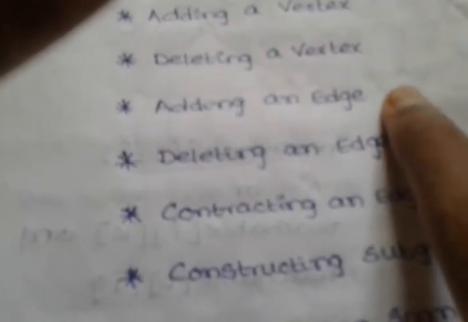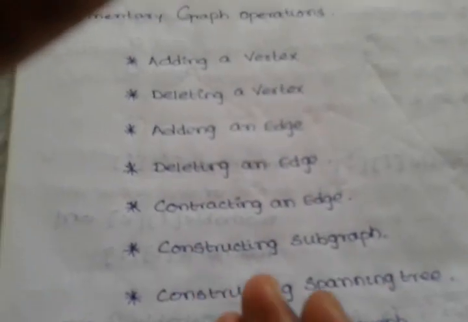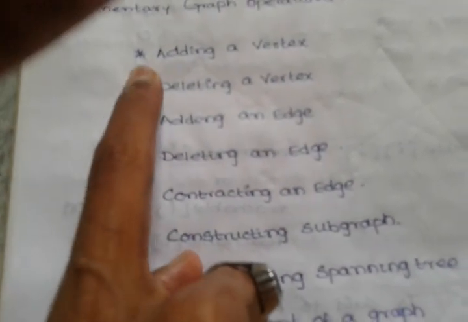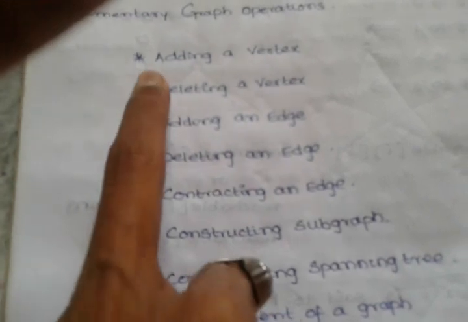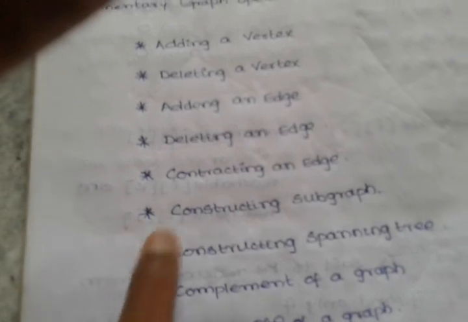The different operations are: adding a vertex, deleting a vertex, adding an edge, deleting an edge, contracting an edge, constructing a subgraph, constructing a spanning tree, complement of a graph and transpose of a graph. Adding a vertex, deleting a vertex, adding an edge, deleting an edge, contracting an edge and constructing a subgraph are the elementary operations. The spanning tree construction, complement of a graph and transpose of a graph are somewhat advanced operations. All are combined together and we are going to discuss them.